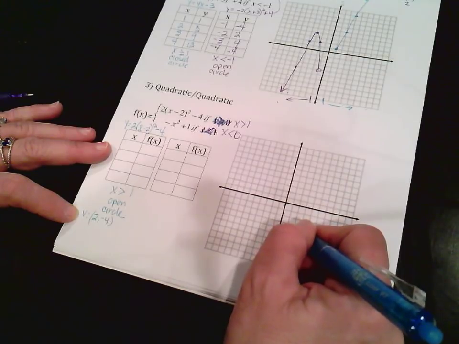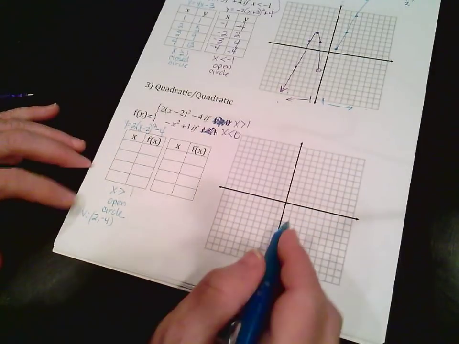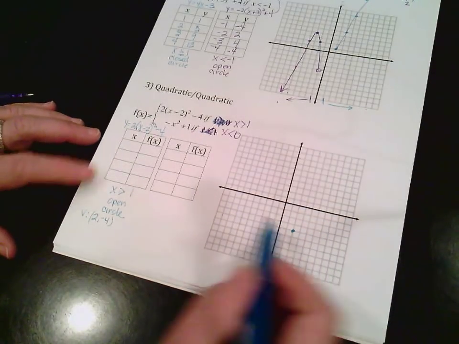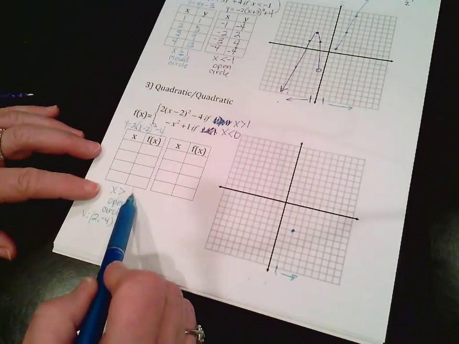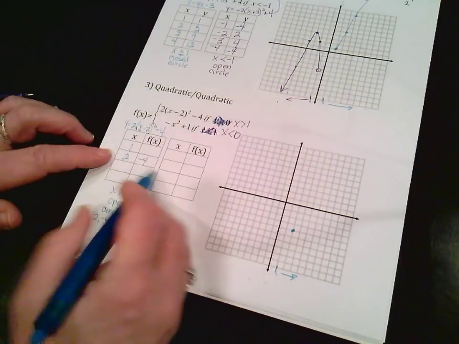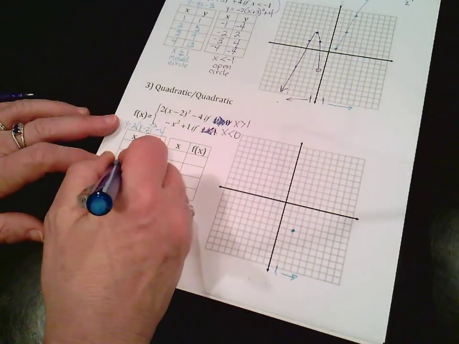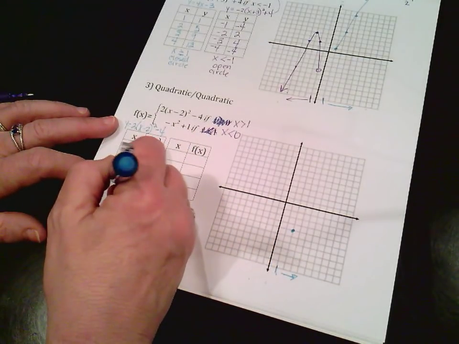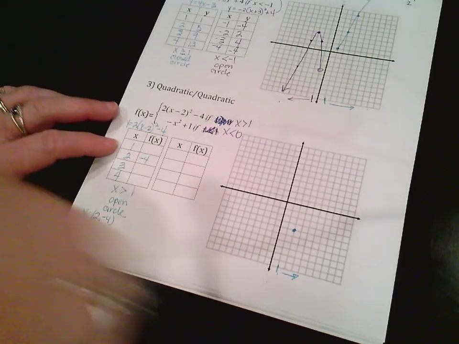Okay, that's my vertex. I need points on either side of it. Clearly, if my delimiter is 1, that needs to be one of my points, so I'm going to have 1 and 2, 2 being my vertex. Then 3 is going to mirror it on the other side, and then I'm also going to need 4. So I'm going to start with 1.